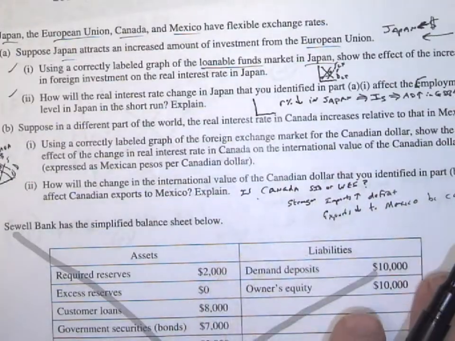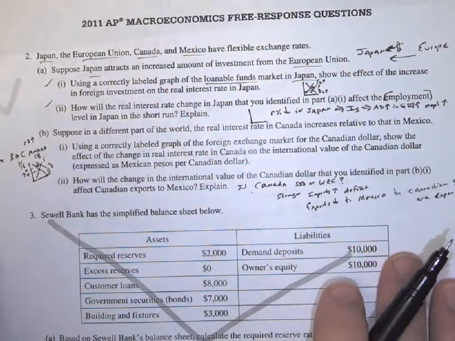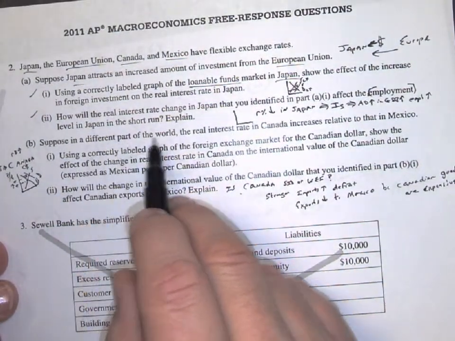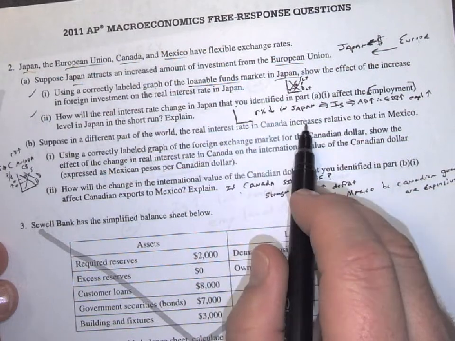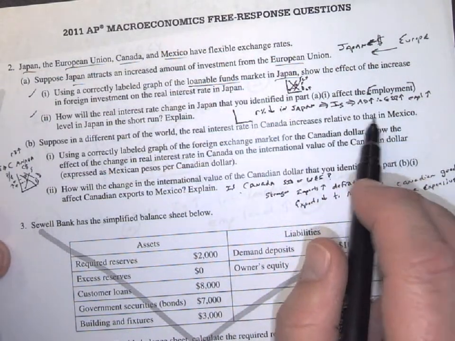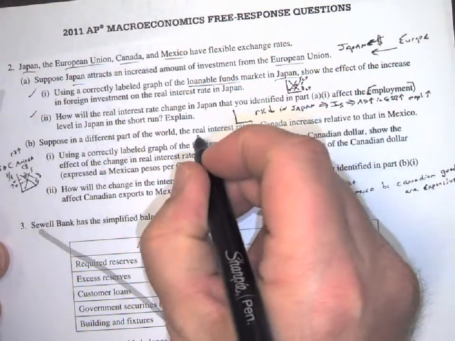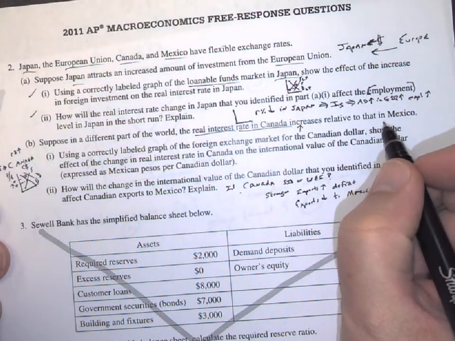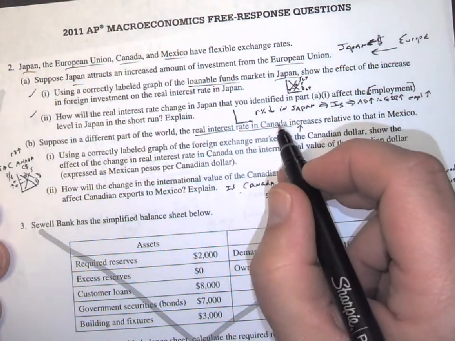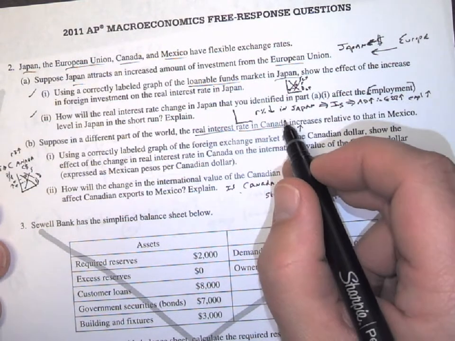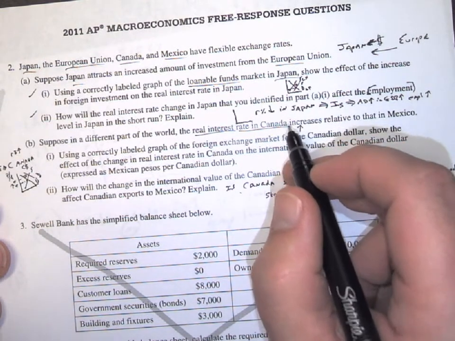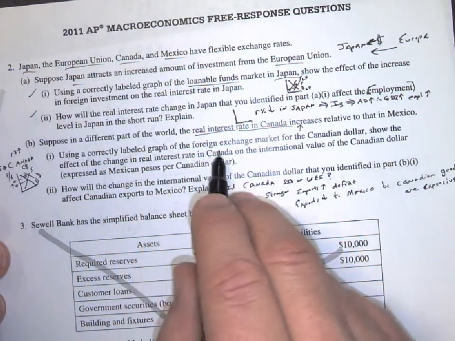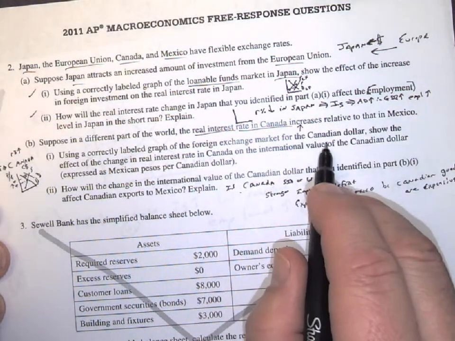So what we're looking at here is, suppose in a different part of the world, the real interest rate in Canada increases relative to that in Mexico. So Canada's real interest rate is going to go up. So if I live in Mexico, I want to put my money in Canadian assets. Like their savings accounts will pay more, their bonds will pay more, wherever it is, I'm going to put my money into Canada.